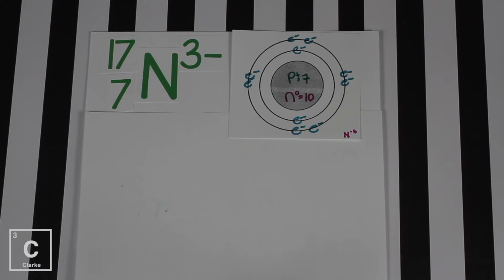So if we were going to draw that, a Bohr model, a drawing of an atom. Remember, our protons and neutrons are in the nucleus. That's the center of the atom. So P plus equals 7. 7 protons. 10 neutrons, also in the nucleus. Here is the new stuff, electrons.